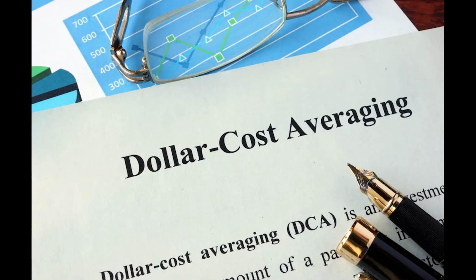And when you do this, not only are you building a bigger position a little at a time, but you're also lowering your cost basis at the same time, which has the potential to net you bigger profits than if you had just thrown your full investment into the stock at one time.